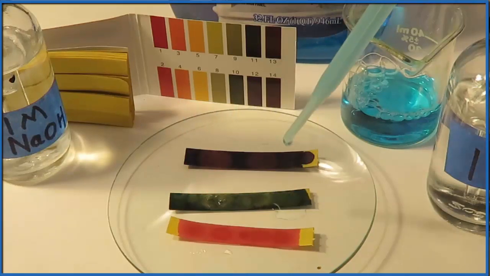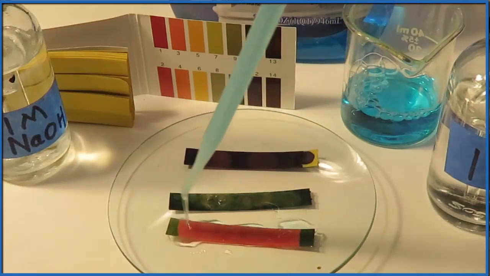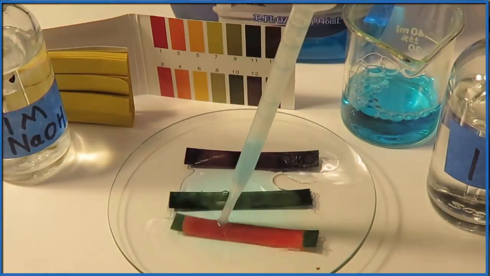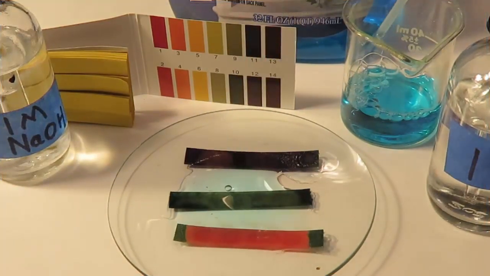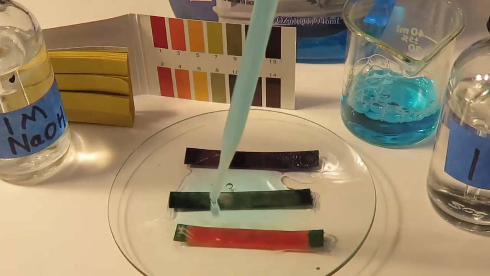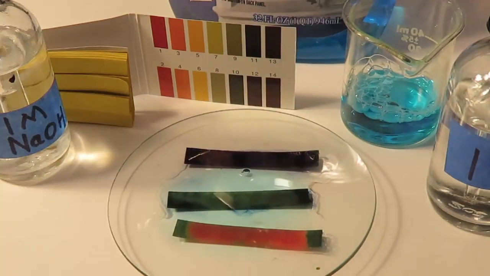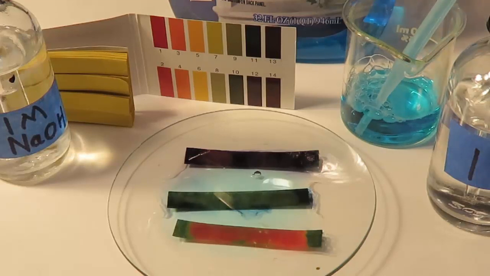We can also put some of this ammonia on the piece of paper where we put the acid and it'll neutralize the acid. Eventually, that piece of pH paper that's red, it'll change to the same color as the one in the middle. This is Dr. B looking at the pH of household ammonia, most commonly sold as Windex.